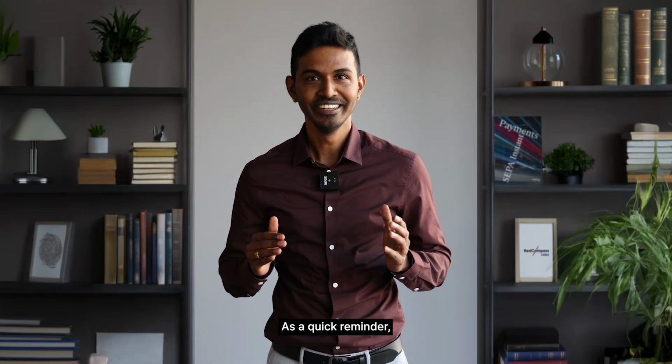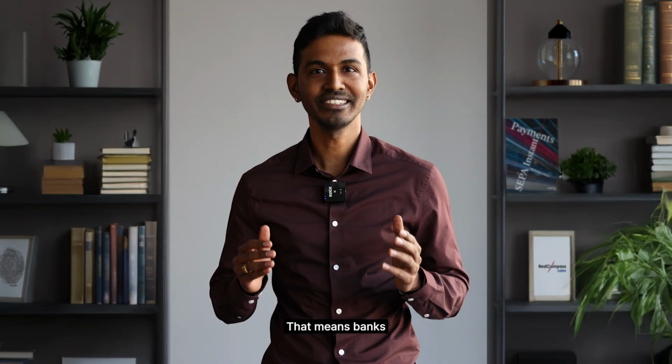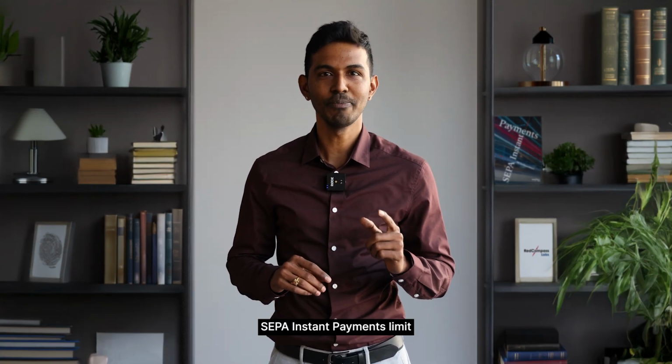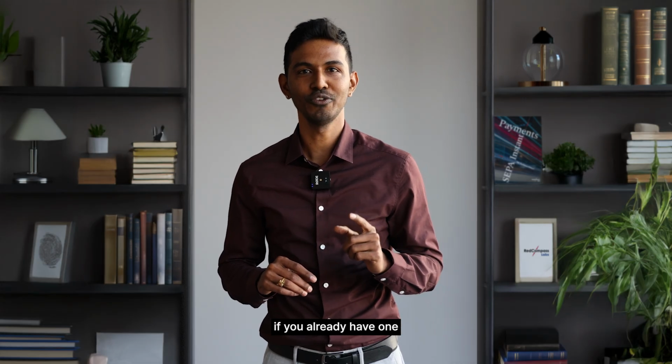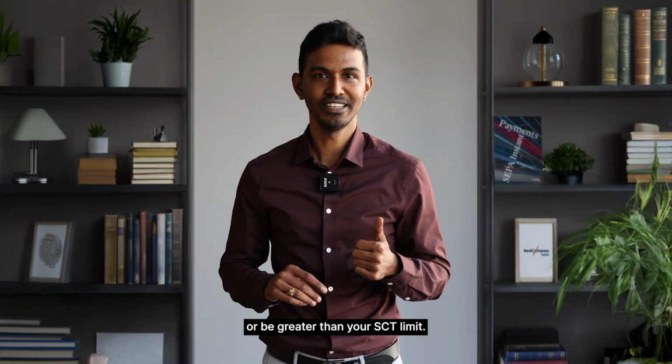As a quick reminder, the 100K limit is being removed for SEPA Instant Payments. That means banks need to set limits on their customer spending. But you can only set a bank-level SEPA Instant Payments limit if you already have one for your SEPA credit transfers. It must match or be greater than your SCT limit.